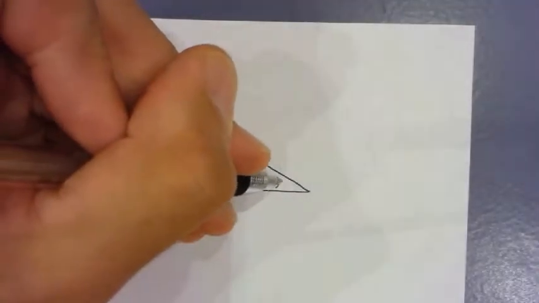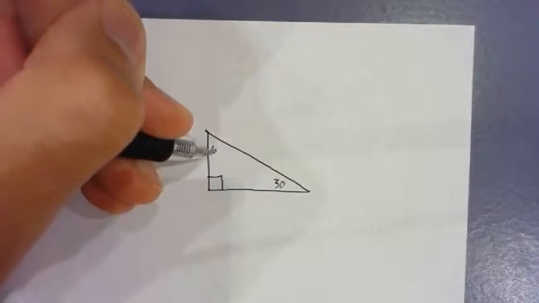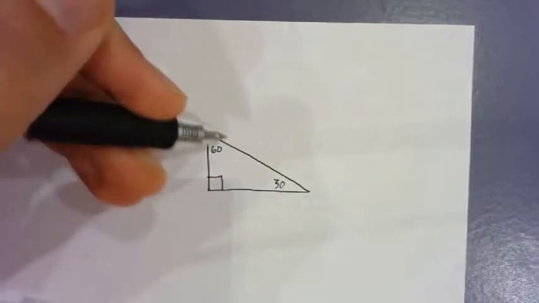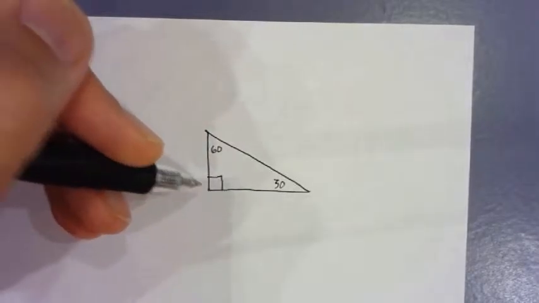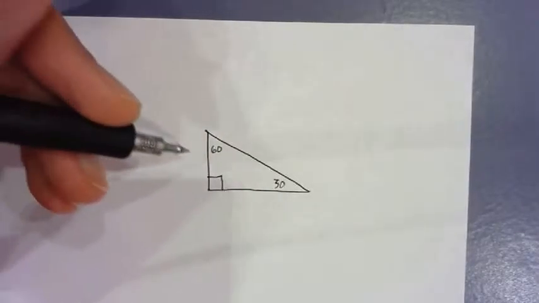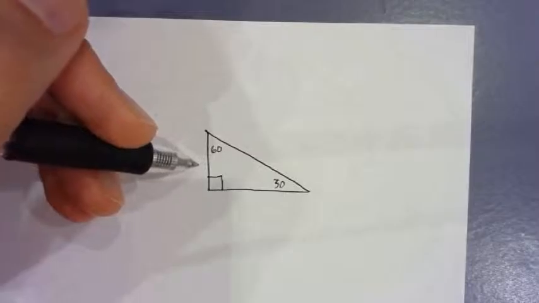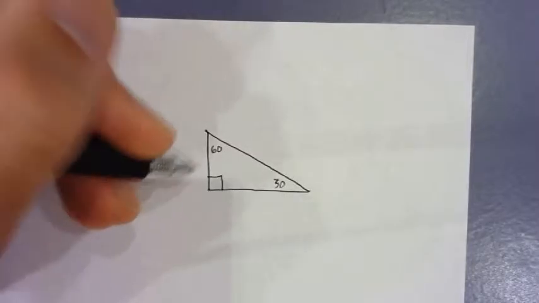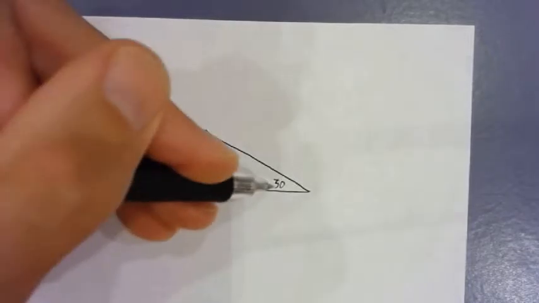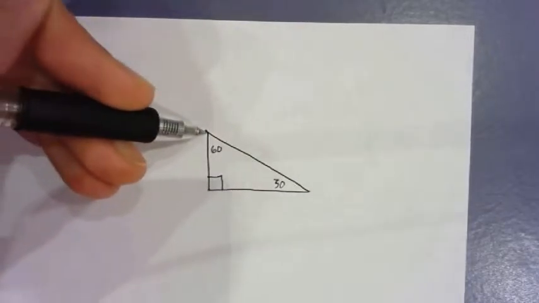30, 60, 90 triangle. And all triangles of these proportions can be easily solved by learning the basic proportion of a 30, 60, 90 degree triangle. So the short side is opposite the 30 degree.